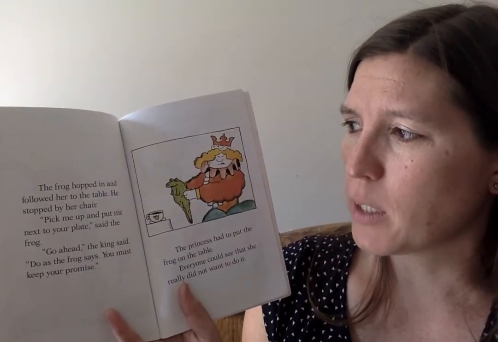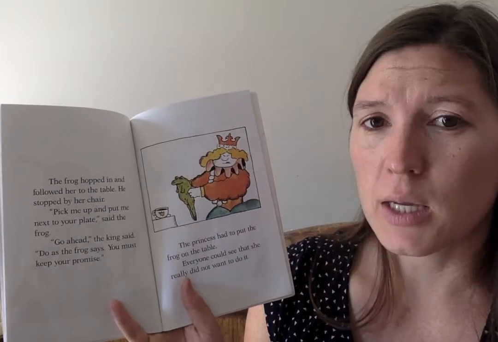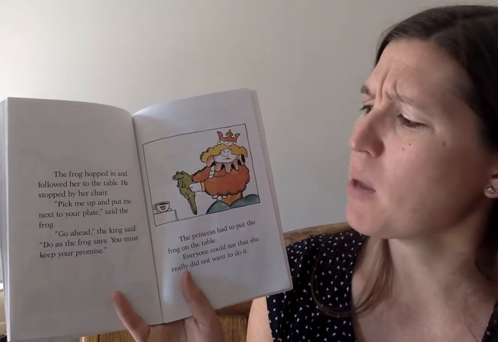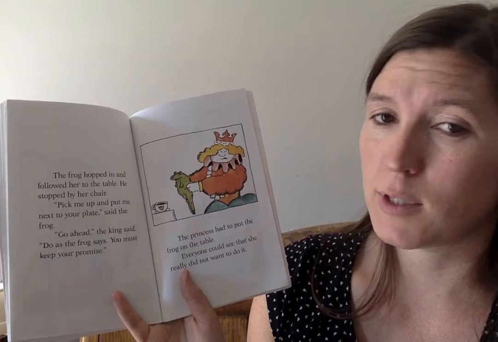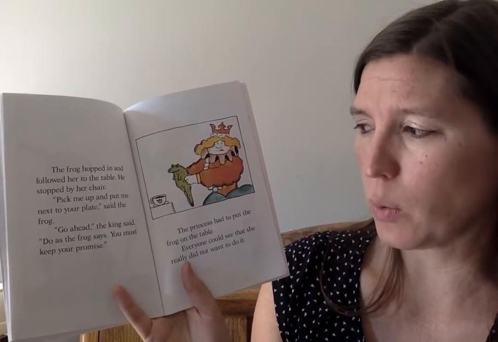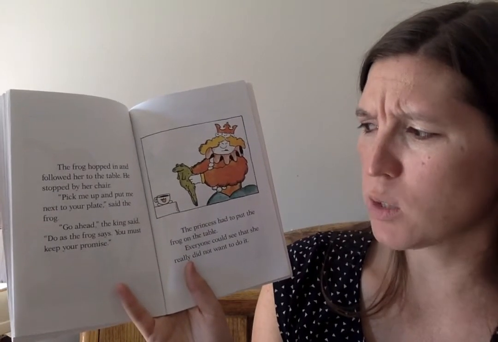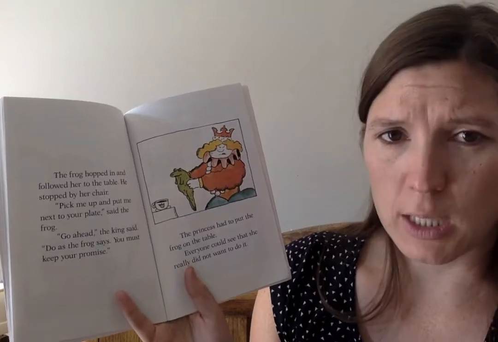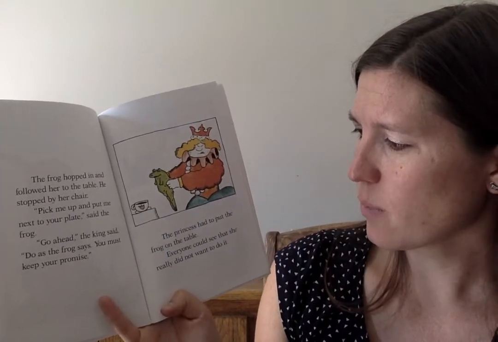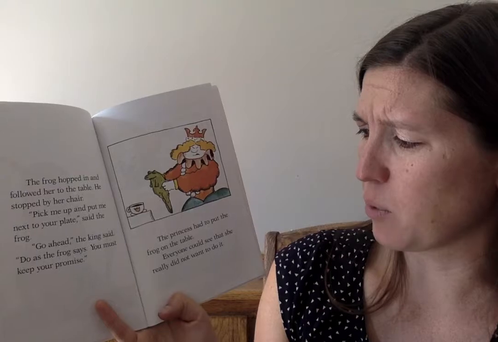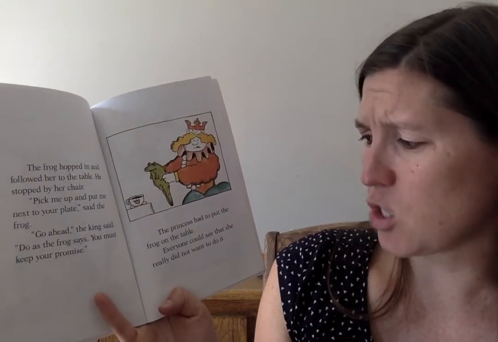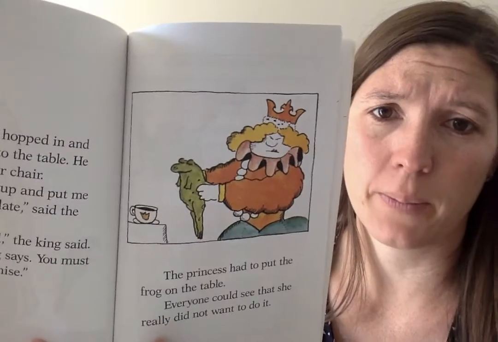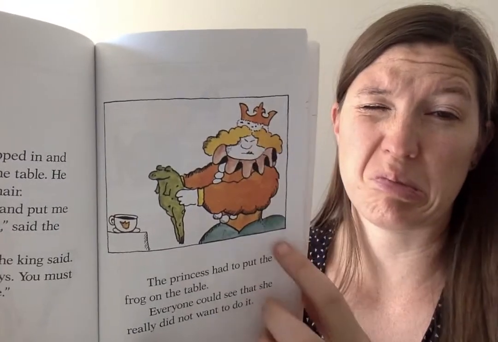The frog hopped in and followed her to the table. He stopped by her chair. Pick me up and put me next to your plate, said the frog. Go ahead, the king said. Do as the frog said. You must keep your promise. The princess had to put the frog on the table. Everyone could see that she really did not want to do it. Look at her face. She goes, yuck.